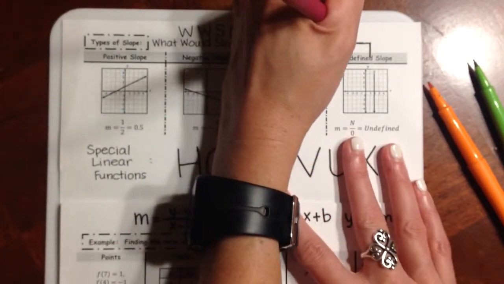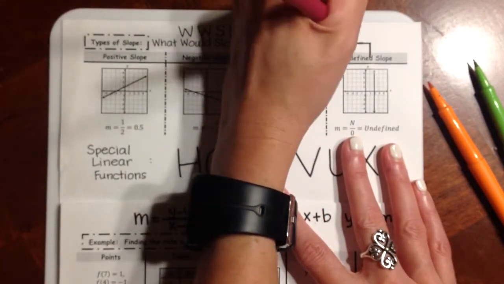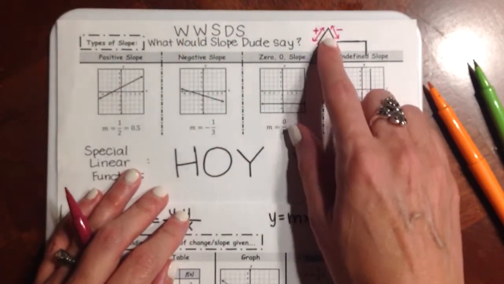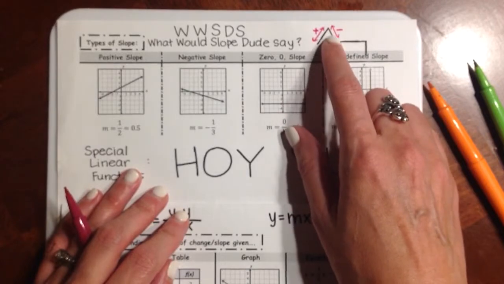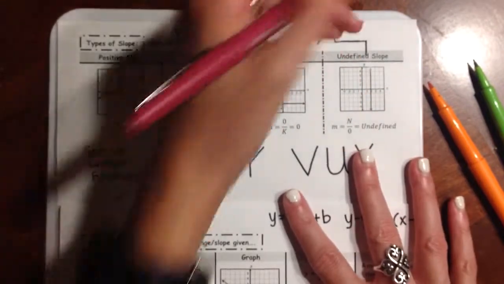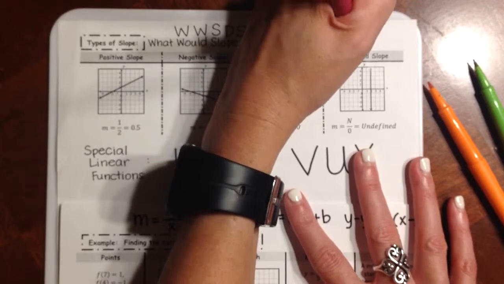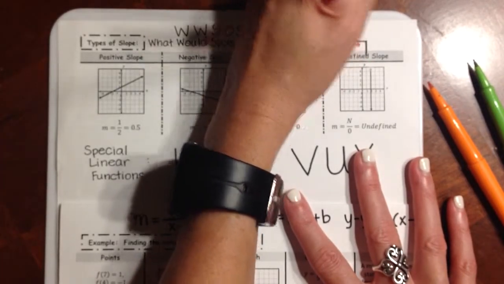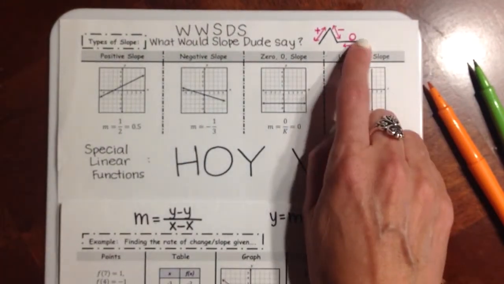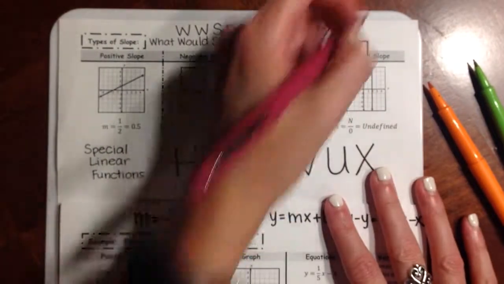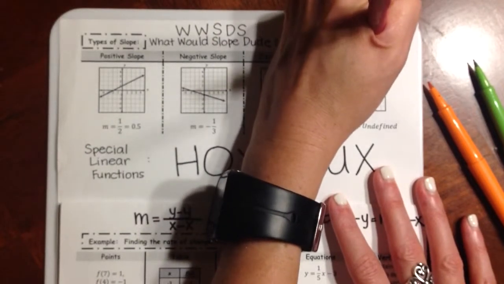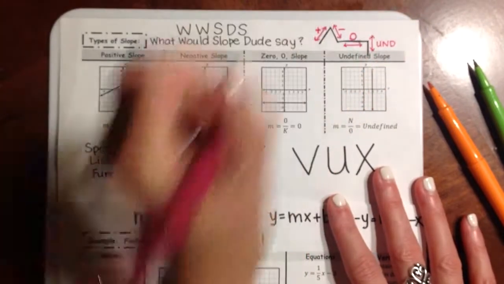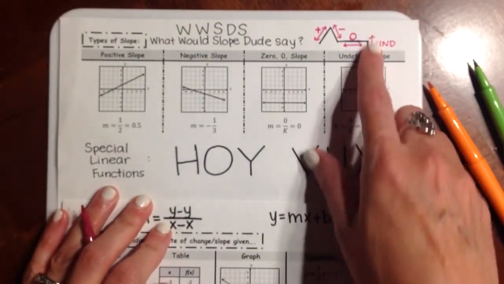And then any line that is slanted down would be like the down part of the hill on Slope Dude's journey. So he had a nice negative because it was nice to go down the hill. And then he got into the flat part of his journey. And so that is to help you remember that horizontal lines have a slope of 0 because it was no fun for him to have to ski on the flat part. And then remember, any vertical line slope is undefined. Okay, straight up and down, undefined.